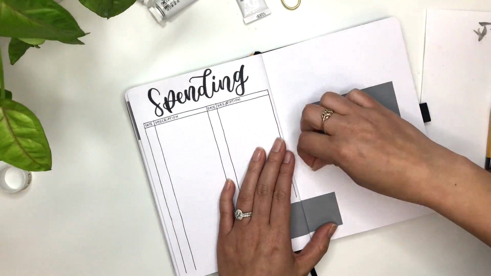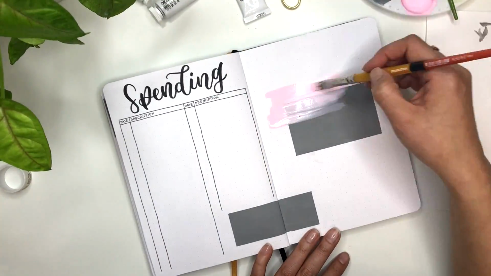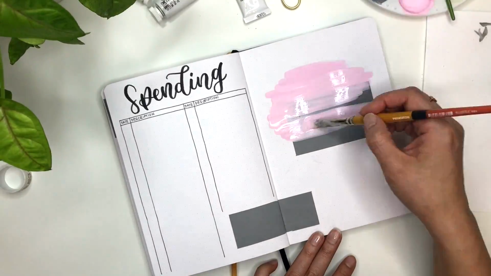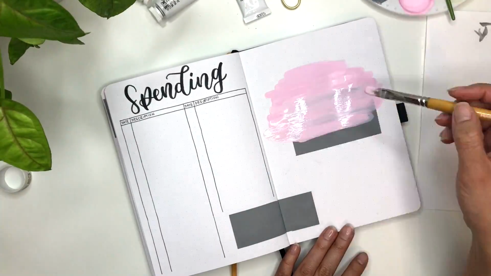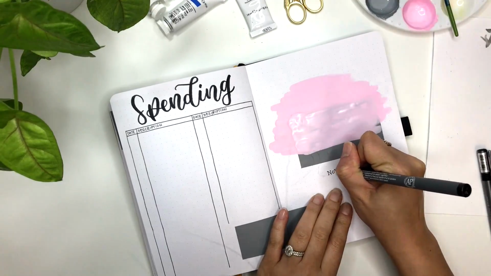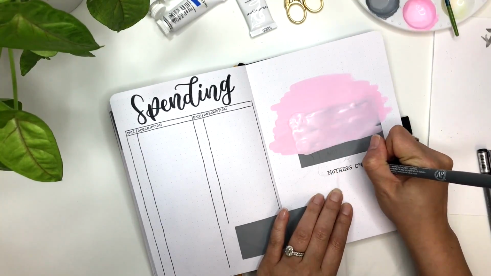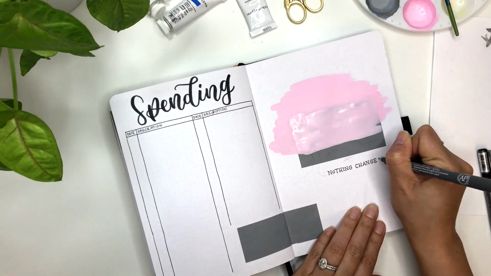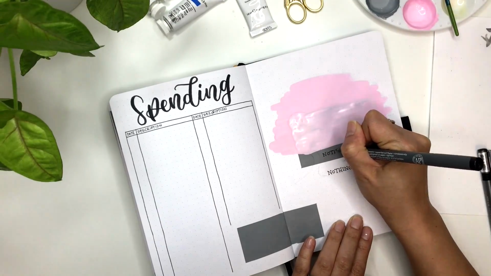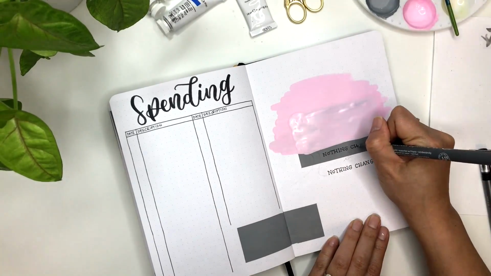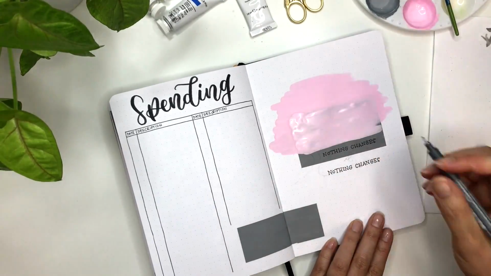So on the right hand side I had a blank page, so I decided to fill it with a quote. Here I just drew another one of these cherry blossom trees, and the quote is actually from a friend who I had brunch with on Sunday. And she said, "Nothing changes if nothing changes."